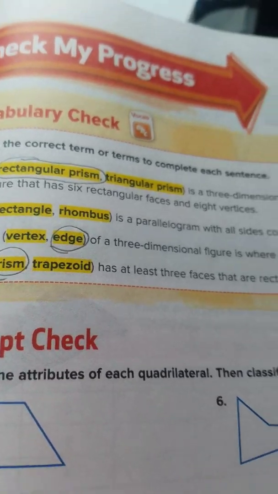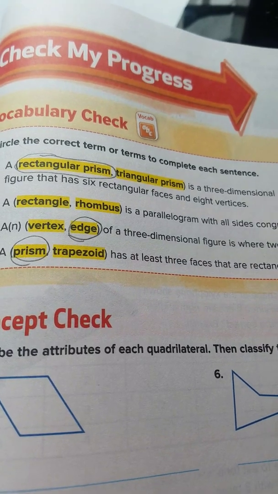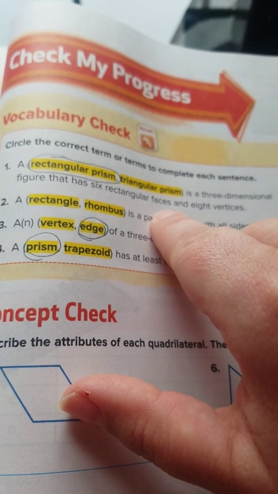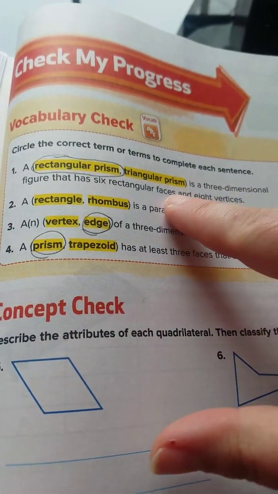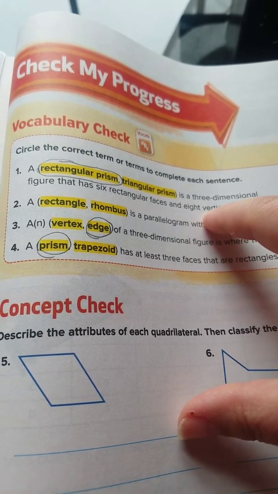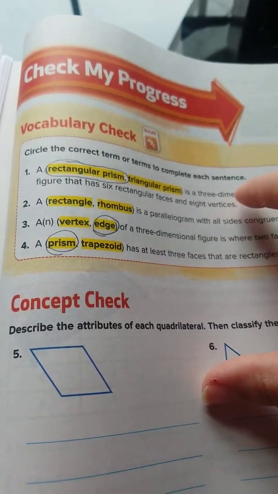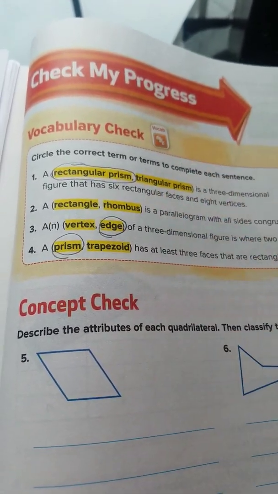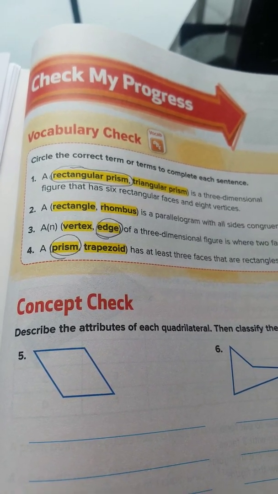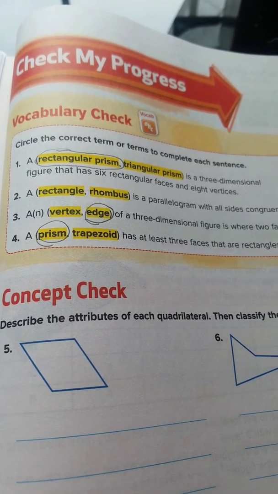A rectangular prism is a three-dimensional figure. It's a 3D figure that has 6 rectangular faces. That means the actual face of them is a rectangle, and 8 vertices. Vertices are like the corners, if you counted the corners of it. If you know how to draw a cube, then you know how to draw a rectangular prism, because cubes are made out of square faces, but squares are also rectangles. So if you know how to do that, you know how to do a rectangular prism.